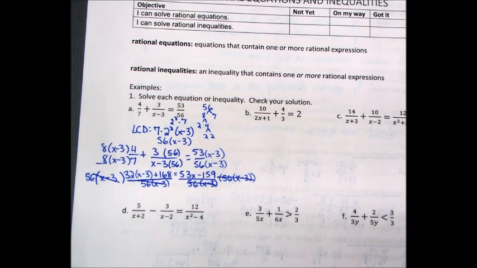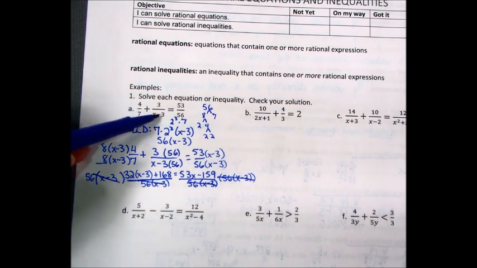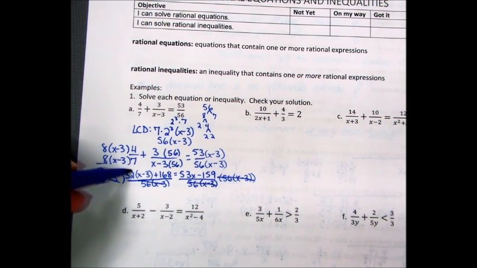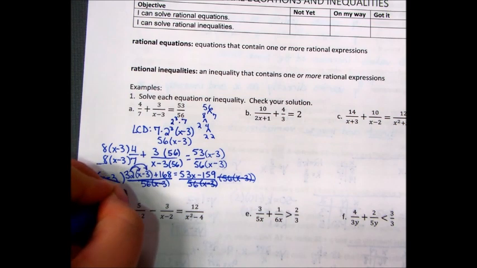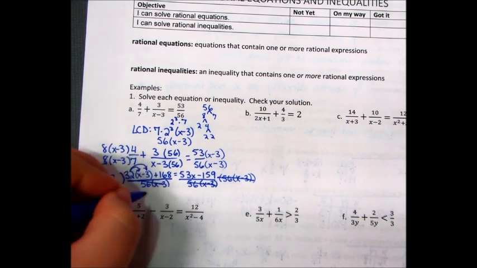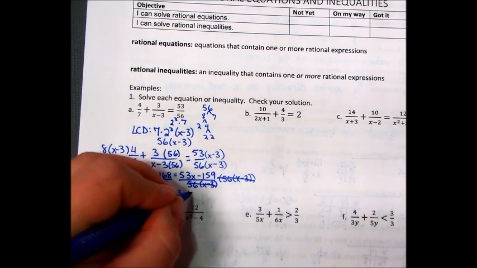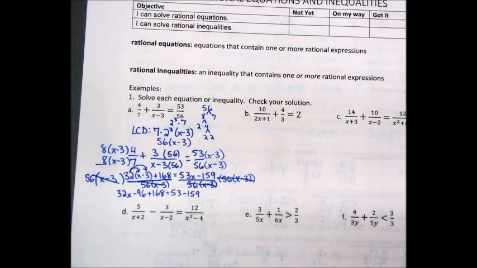Now we did that on purpose. That's going to help us skip some steps in the coming problems. Because if you find the common denominator for all three parts, and you multiply it out for all three parts, you can ignore the denominators completely because they will always cancel out. So all that we are left with is this 32 distributed. So we have 32x minus 96 plus 168 equals 53x minus 159, which is a really simple equation that we've been solving since Algebra 1.